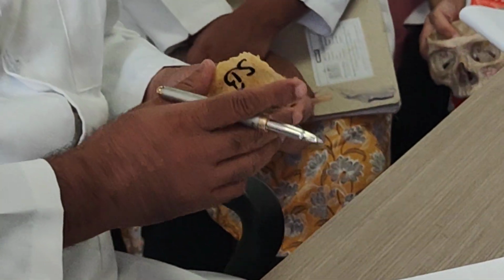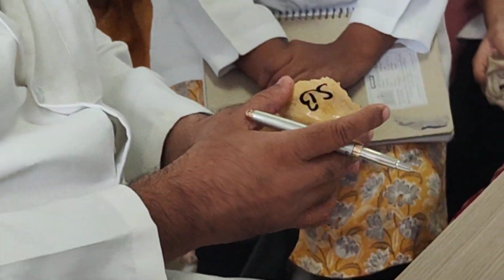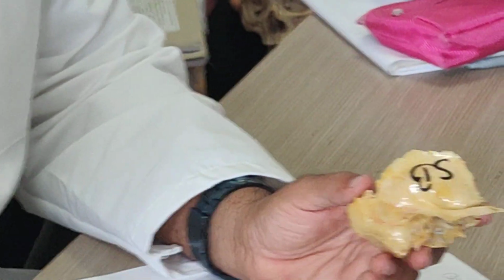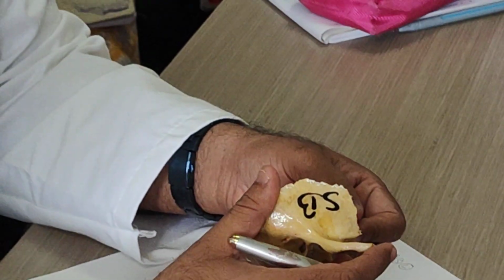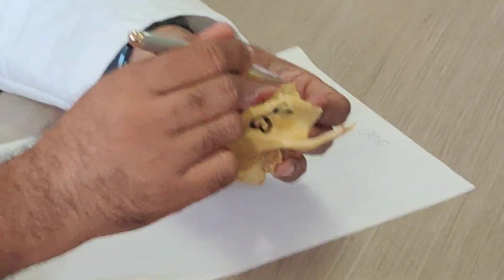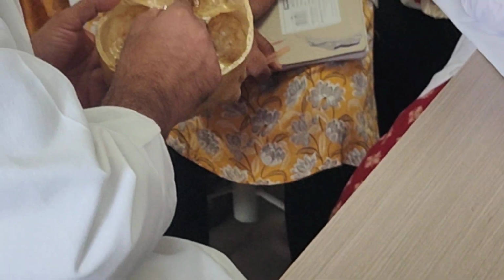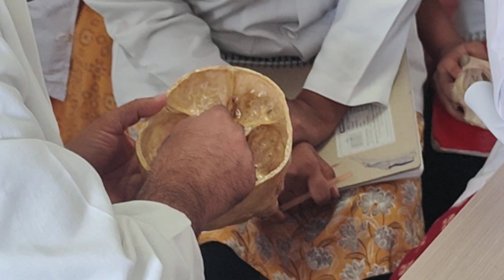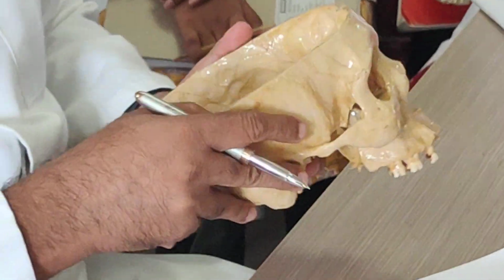Okay, clear. Now come to the anterior surface. This surface is the anterior surface. This anterior surface is very important. Okay. Near the apex, here lies a depression. This one is the trigeminal fossa. Here lies the trigeminal ganglion.